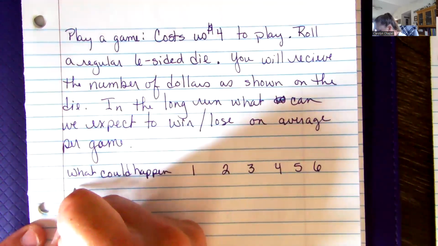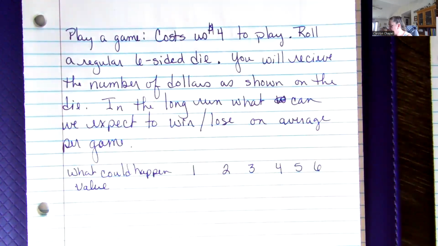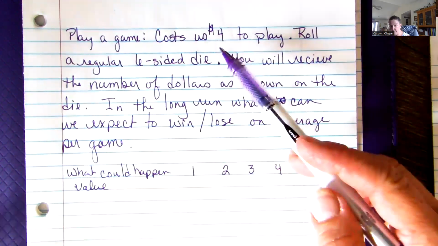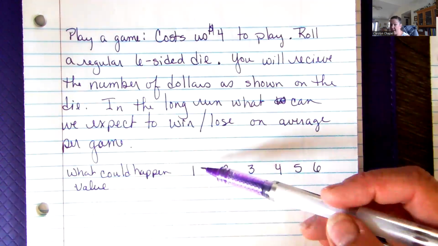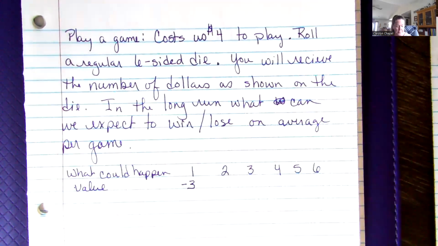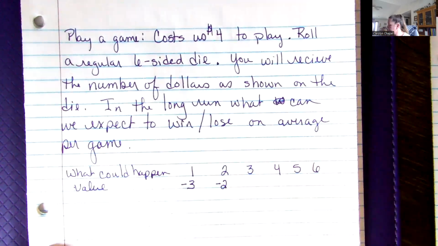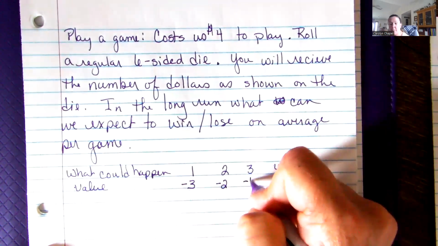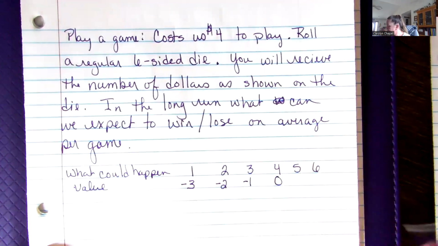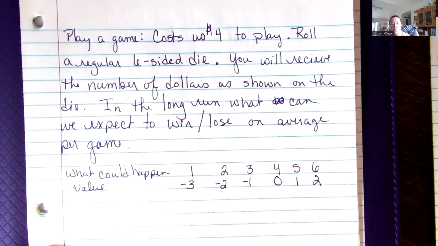So I'm going to put that value in here. So the value of rolling that 1 is actually, well, we paid $4 to play. We roll the 1, we get $1 back. That means we are in the hole $3. If I roll a 2, I'm in the hole $2. Rolling a 3, I'm at a -1. If I roll a 4, I break even, so to speak. So my value of that roll is nothing. And I have a 1 here and a 2 here.